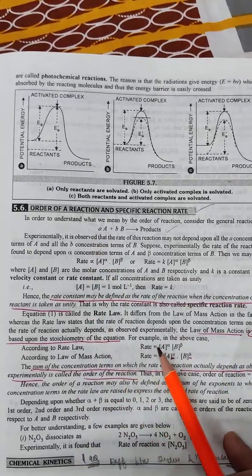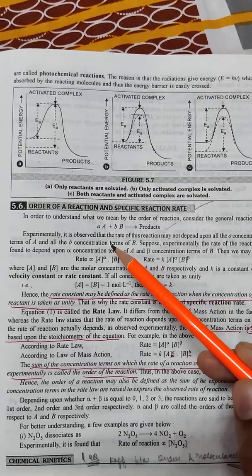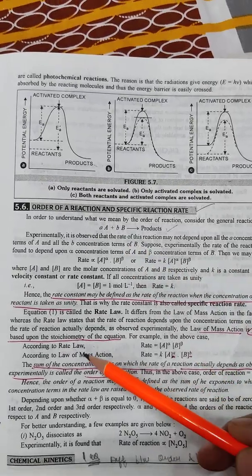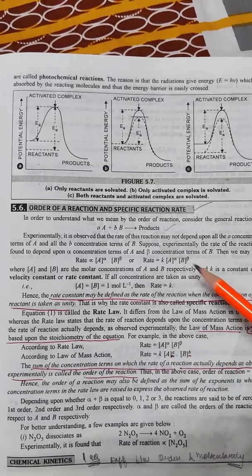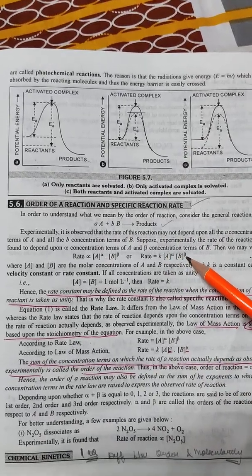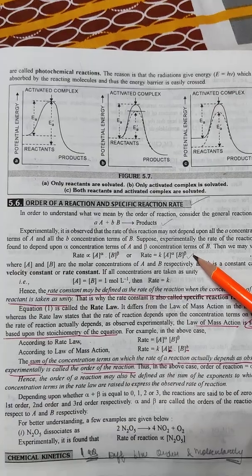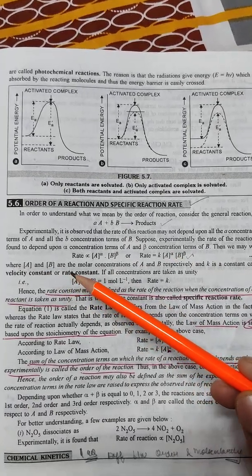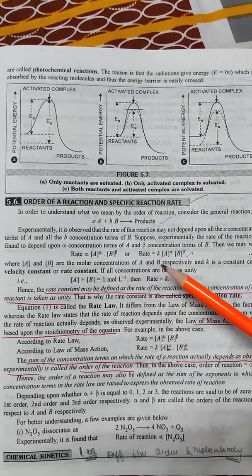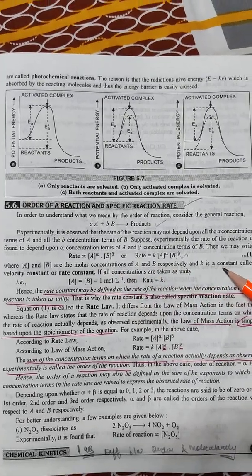So experimentally the powers are supposed to be alpha and beta, and accordingly the rate law expression becomes A to the power alpha, B to the power beta. Now this is the actual rate on which the reaction depends, where capital A and capital B are the molar concentrations of A and B respectively, and k is a constant.